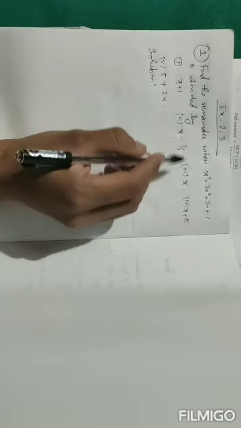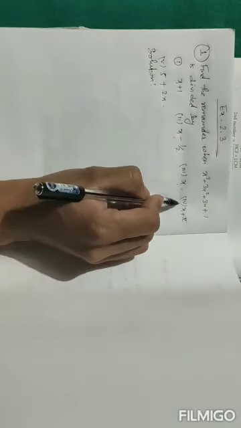That means we are dividing one by one. First we are dividing with x plus 1, then with x minus half, with x plus pi, and 5 plus 2x. So now you have to just find the remainder. The question is not asking you to divide, you just have to find the remainder.